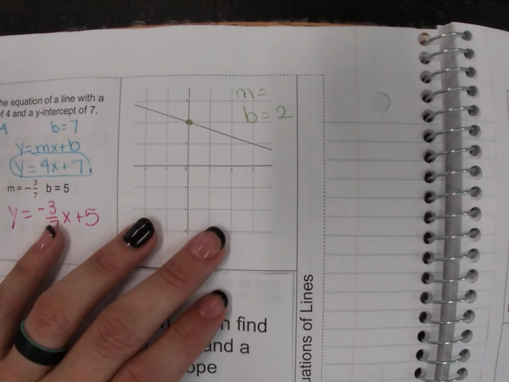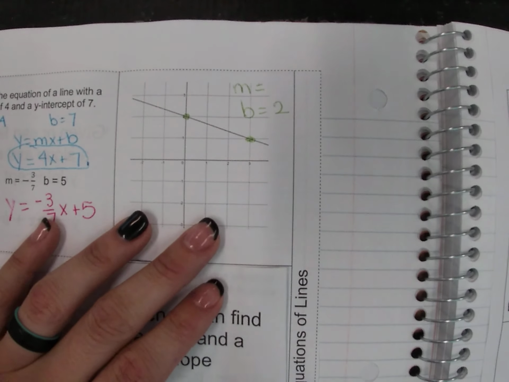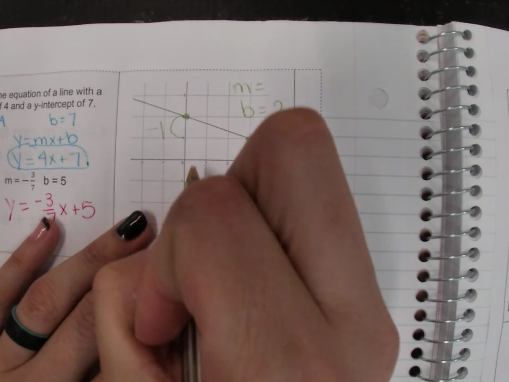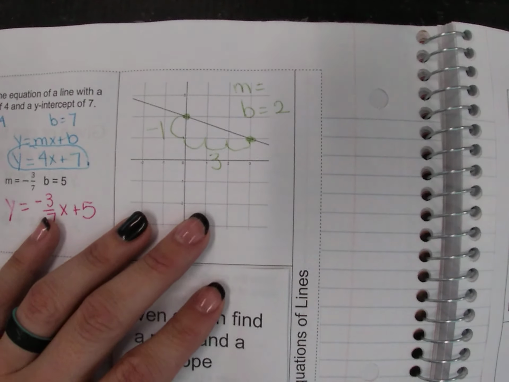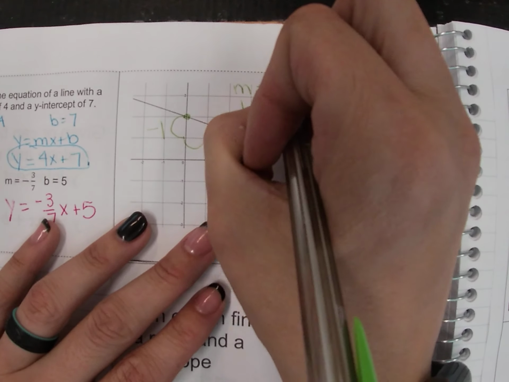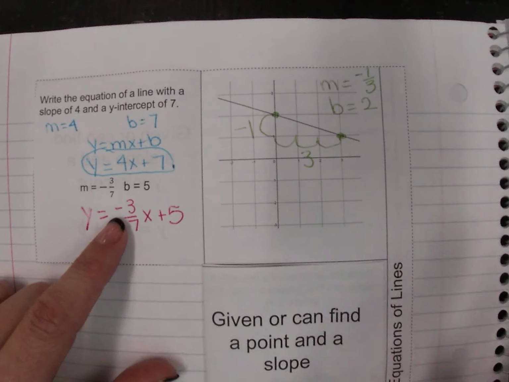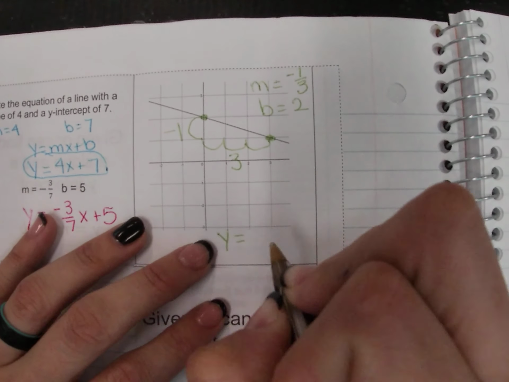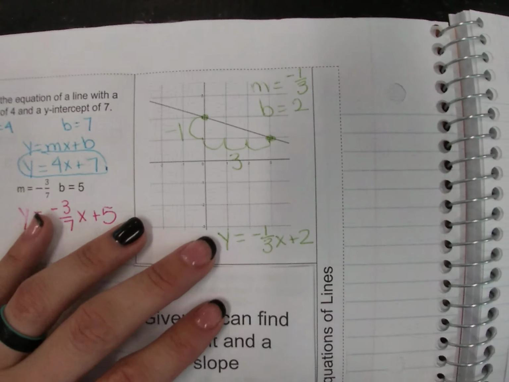Okay, we also know that we can find our slope. We find our slope with 2 good points. Okay, so our rise is down 1, so that's a -1, and our run is 1, 2, 3. So down 1, right 3, or -1/3. So now it looks just like the information we had over here. We can plug this into slope-intercept form, and we can say y equals -1/3 x plus 2.